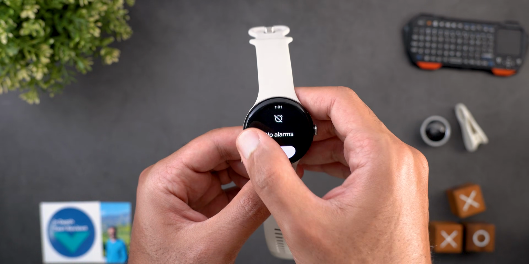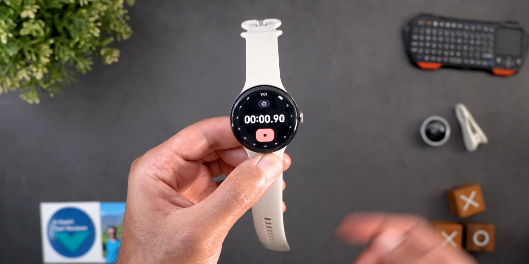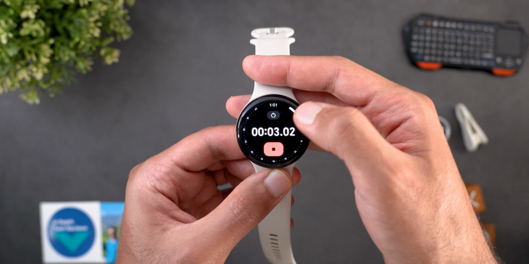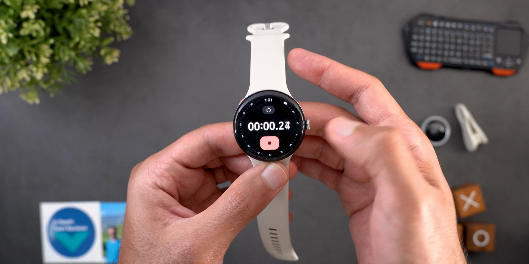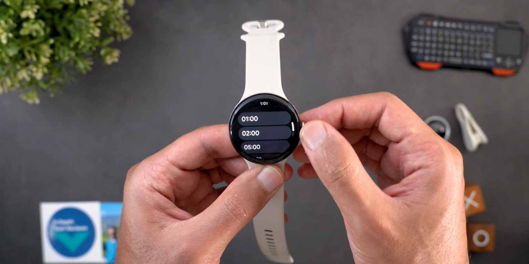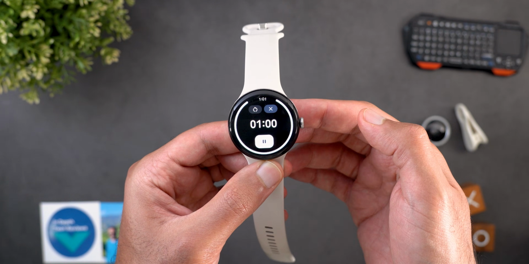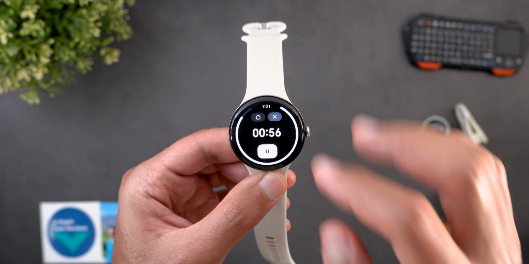And then we have the stopwatch, which is here. And I do really like the new design of the stopwatch. And you will see here that the reset button got a container around it, and the play and stop button also got redesigned. Then we have the timer, and here is how it looks. The two buttons at the top are now surrounded with containers.